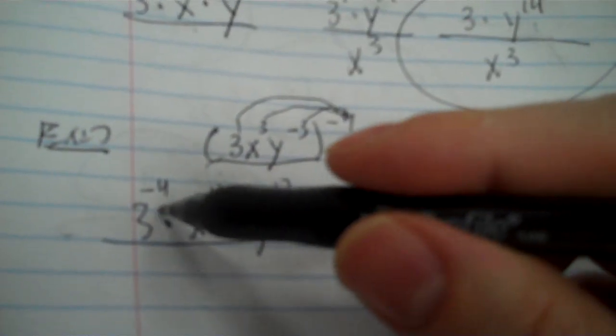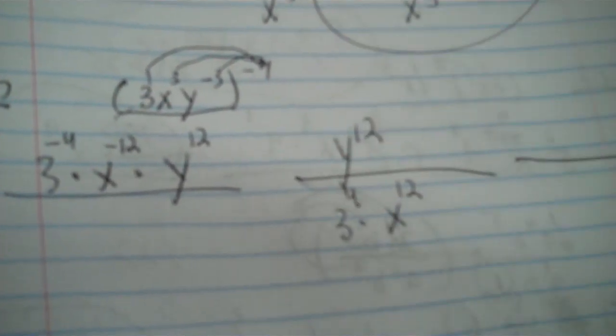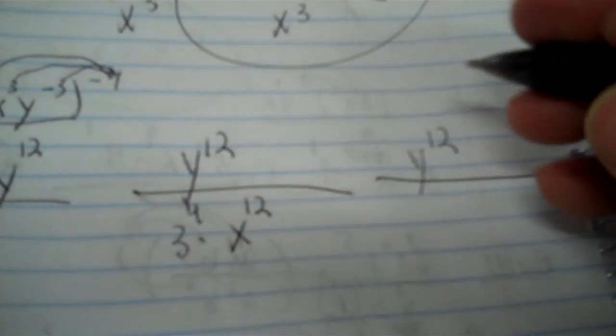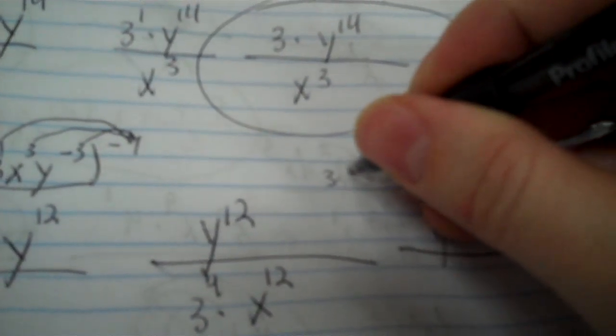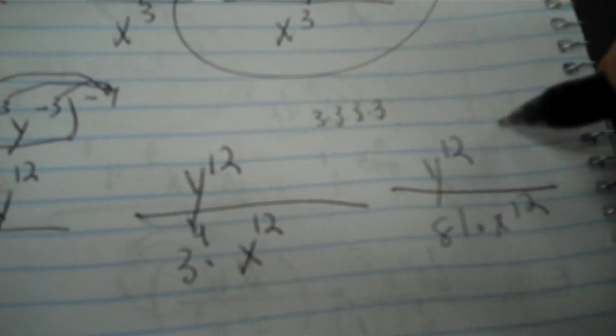Y, negative 3 times negative 3 is positive 12. So we bring the y to the 12th straight over, but the 3 and the x go to the bottom so that their exponents can be rewritten as positives. Okay, so on top y to the 12th, the bottom 3 to the 4th, that would be 3 times 3 times 3 times 3, that would make 81 times x to the 12th.